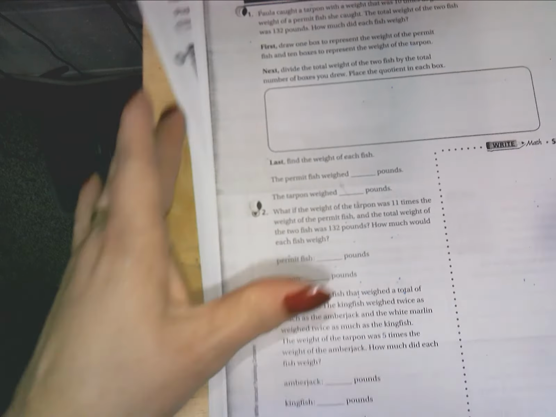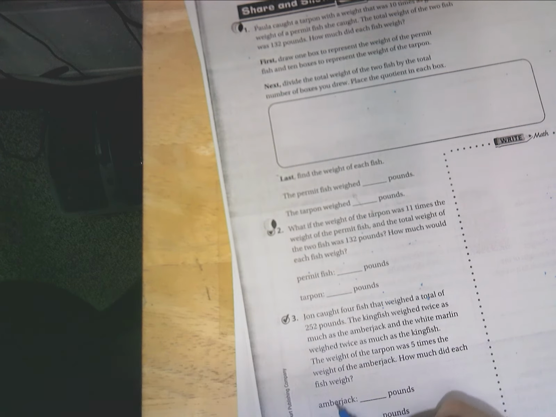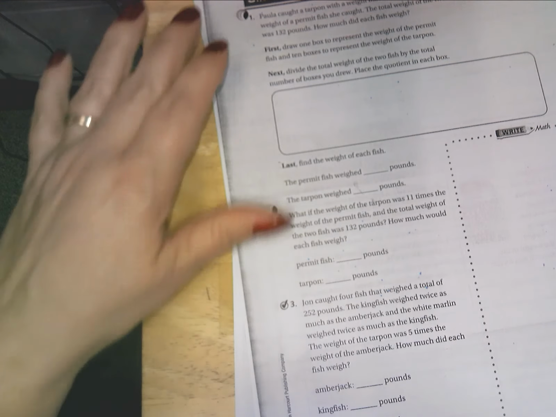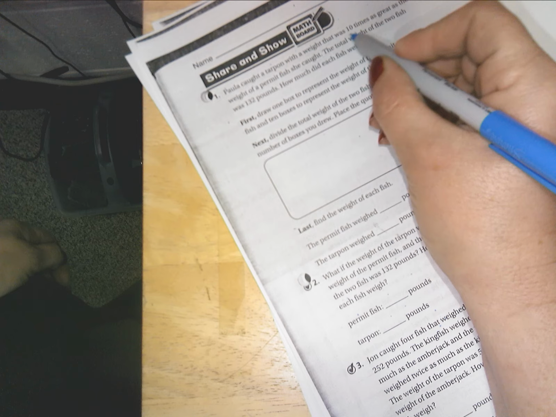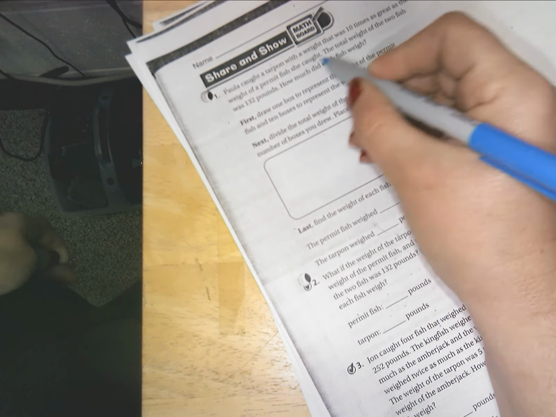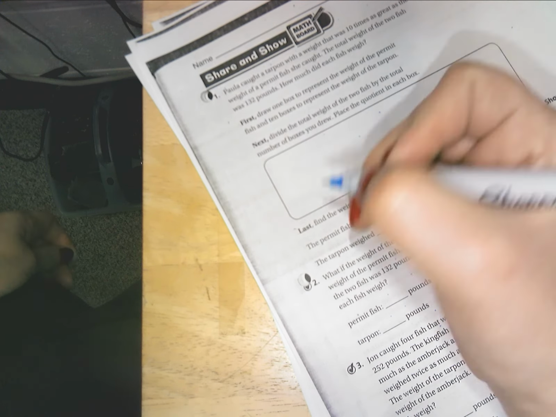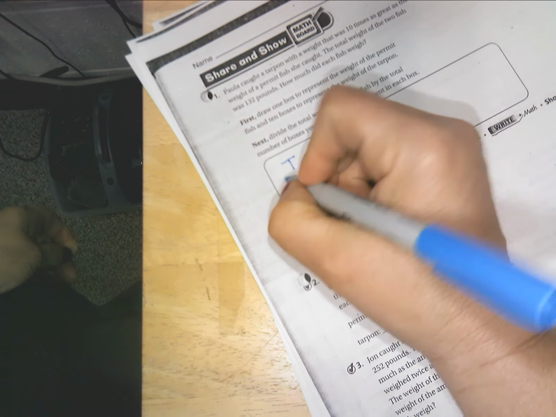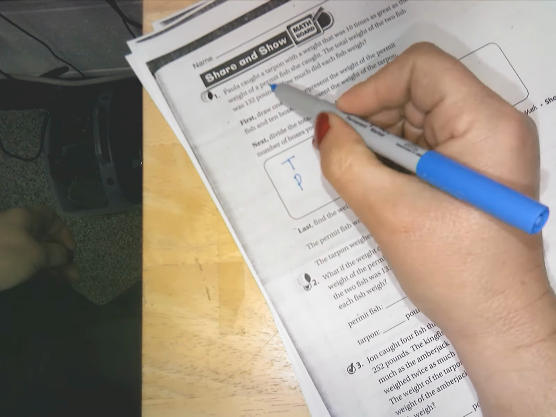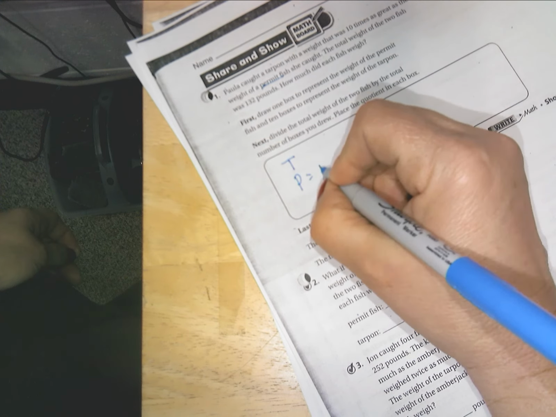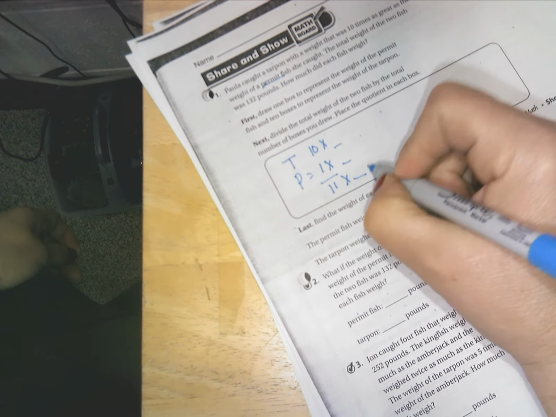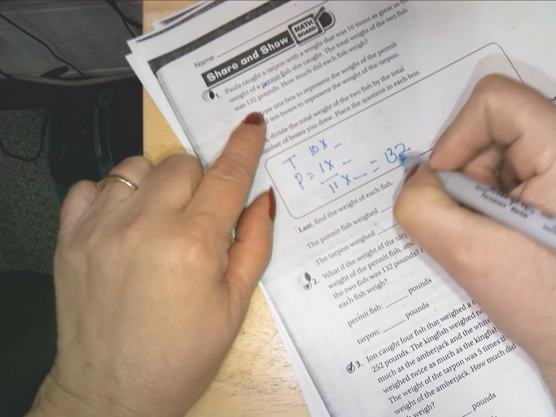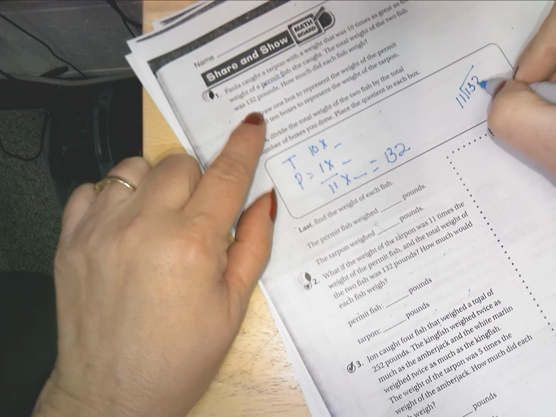I want you to do this with your partner, and they change. If we've got even more fish in here, that doesn't matter. You won't have any trouble doing that. You just set it up here. It says draw the boxes. Okay, Paula caught a tarpon. It was 10 times as great as the weight of the other fish she caught. The total weight of the two fish is 132. So I'm just going to put the tarpon and the other fish. We're comparing it to this one. So this one equals 1 times, and this one is 10 times. My total is 11 times, I don't know, equals the total, 132. 132 divided by 11.